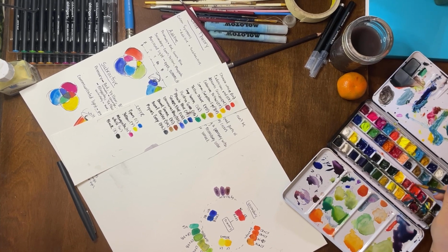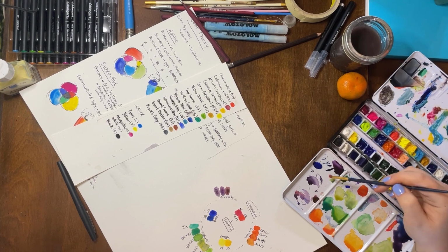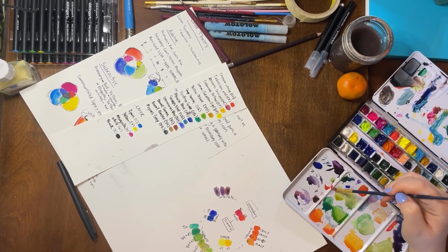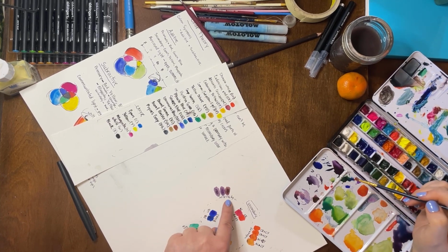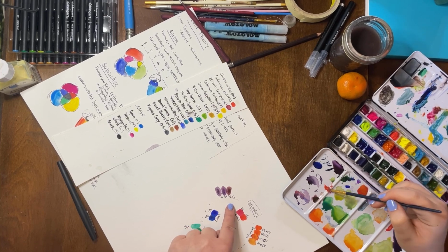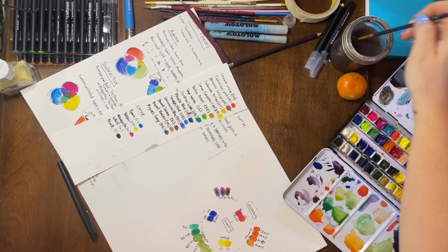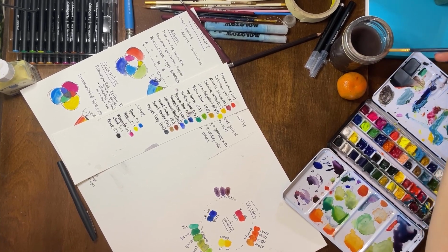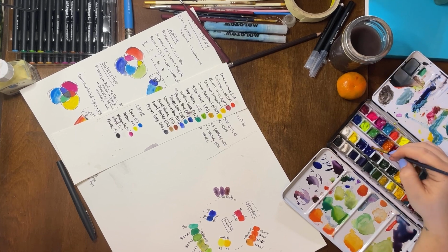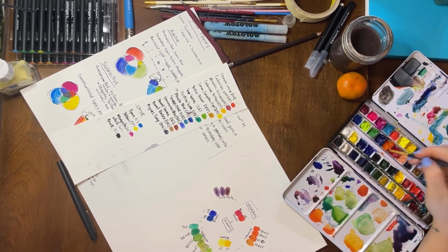And just to kind of note like how much stronger the red is than the blue in this case. Like, look how drastically warmer that got with the cadmium red versus the alizarin crimson. Okay, and then the last one, I'm doing the cadmium red with the ultramarine blue.